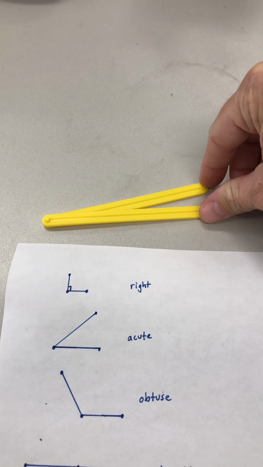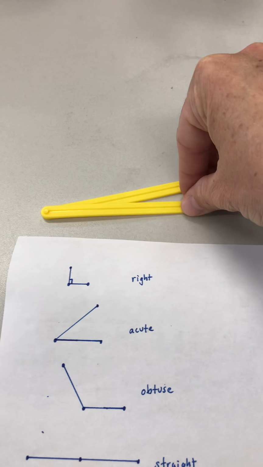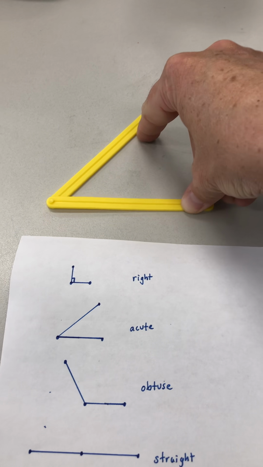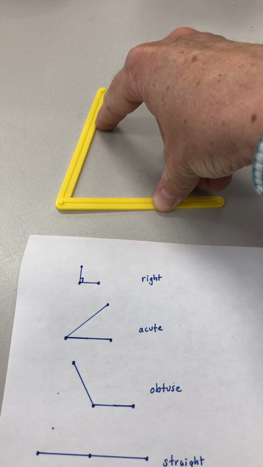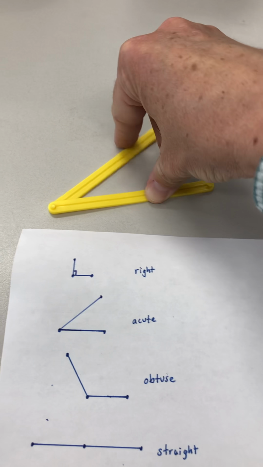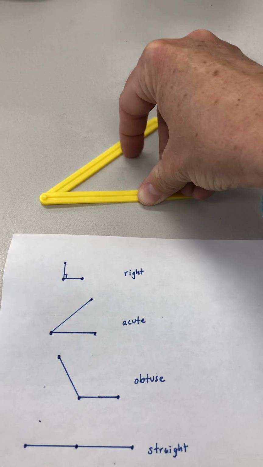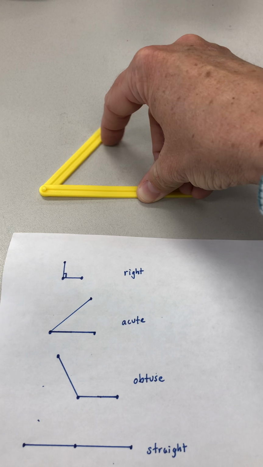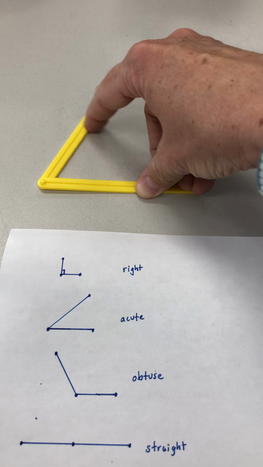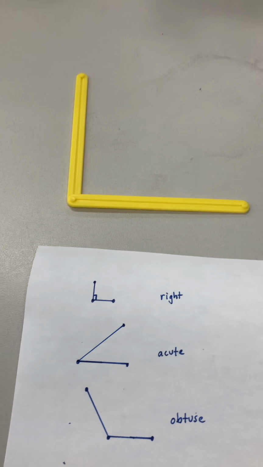And that could be a small angle like this, or it could be opening up to here, or even a little bit larger. All of these count as acute angles. Okay, but it's not my opinion on what makes an angle large or small. You might have a different opinion on what you think is something small. It's all going to be based on the right angle.